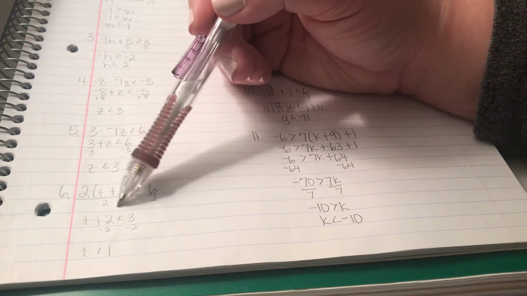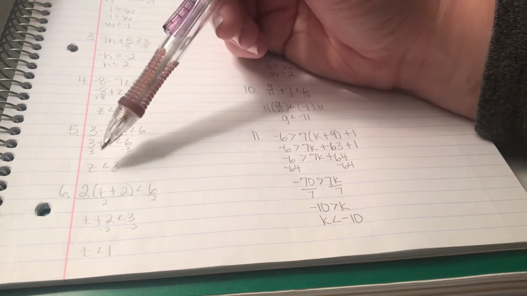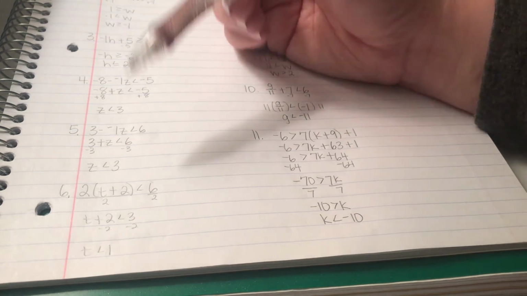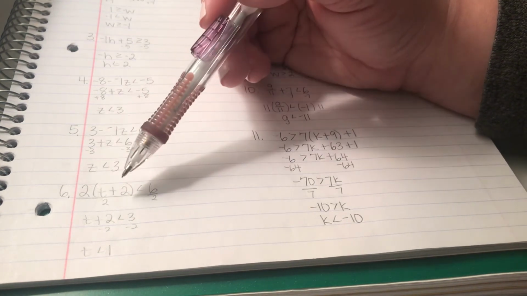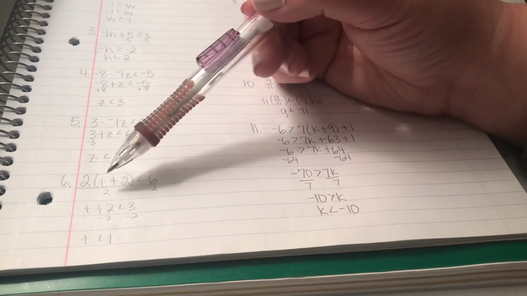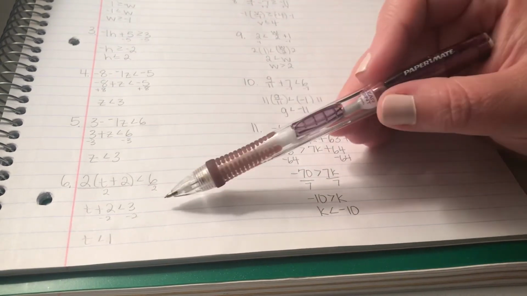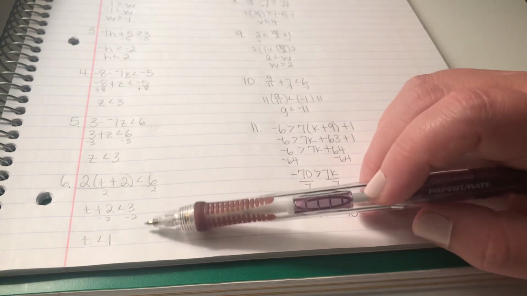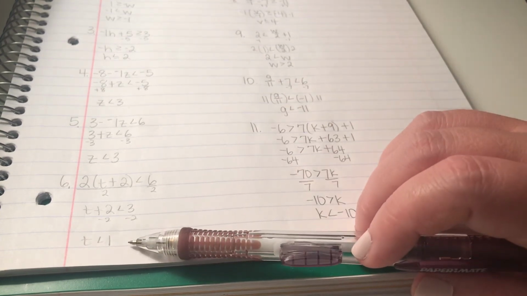If I divide by 2 on the left, this gets canceled out, and leaves me with only that t plus 2 on the left. So it may look a little bit more complicated, but it kind of saves you a step in the long run. So t plus 2 is less than 3. I'll subtract 2 from both sides. 3 minus 2 is 1, so t is less than 1.